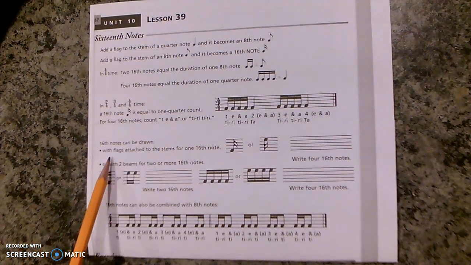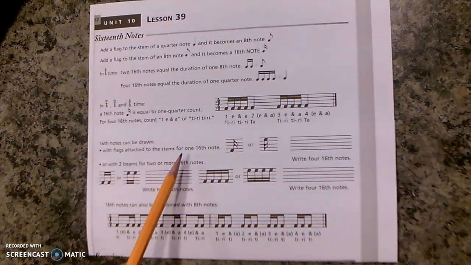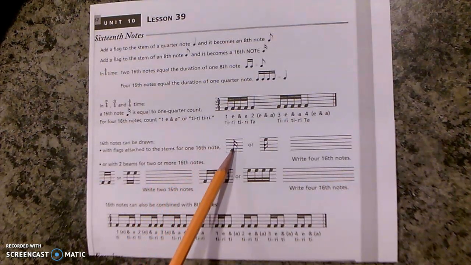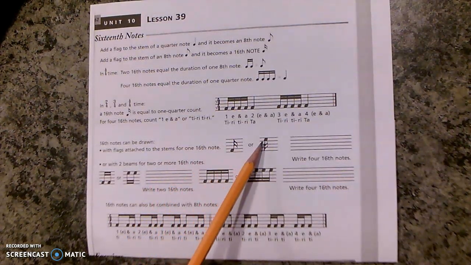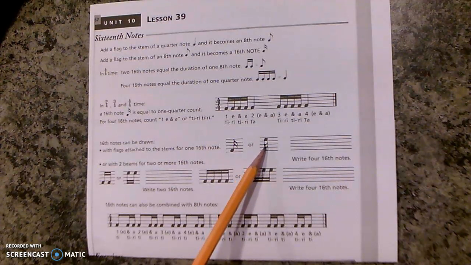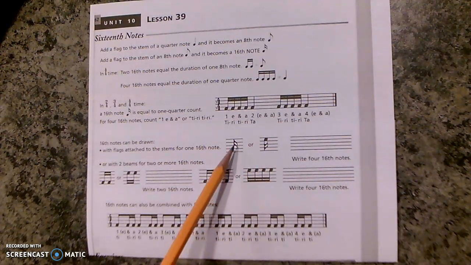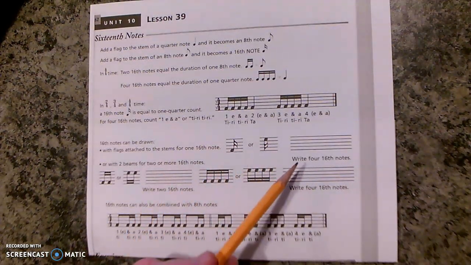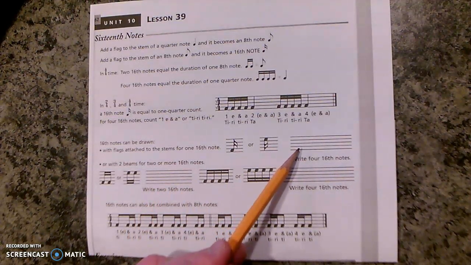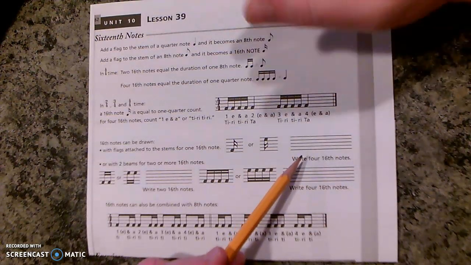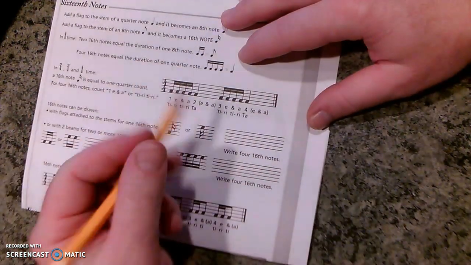16th notes can be drawn with flags attached to the stem for 1 16th note. It would look like that with the stem up. See the two flags? And with the stem down, the flags still go to the right, whether it's up or down. So right here, I want you to draw me 8 16th notes, 4 with the stems up, 4 with the stems down.